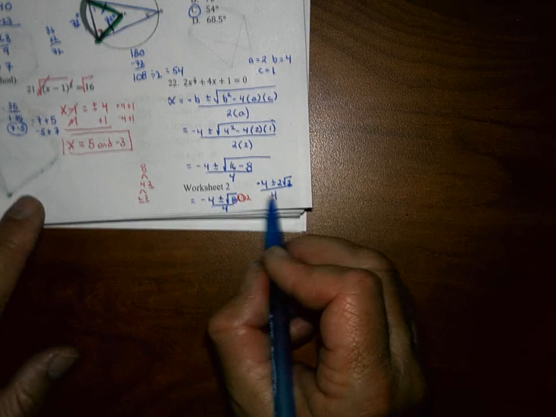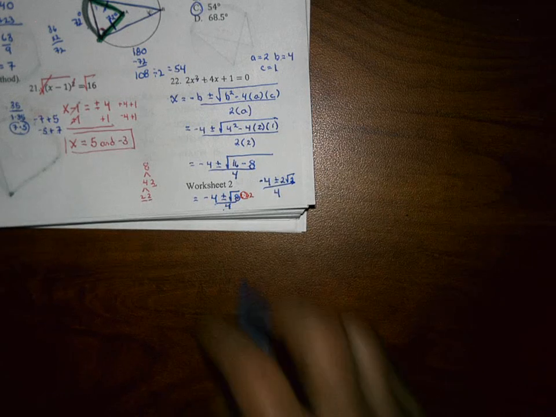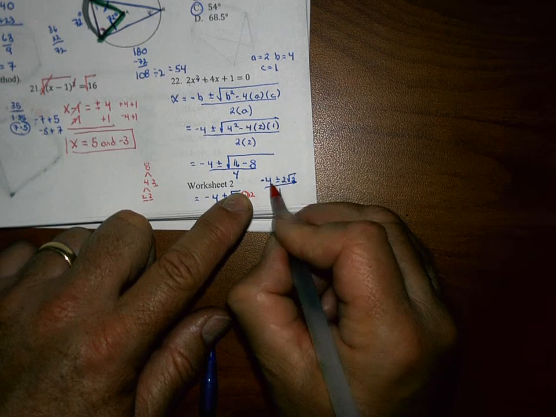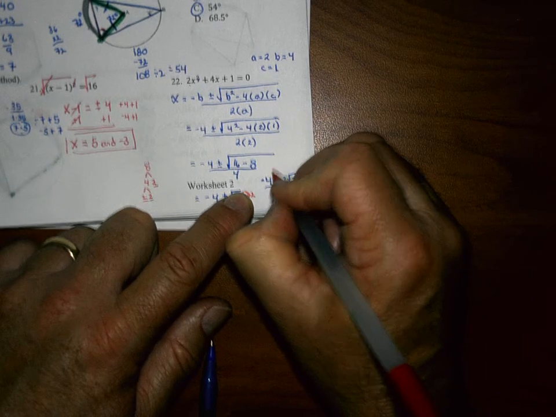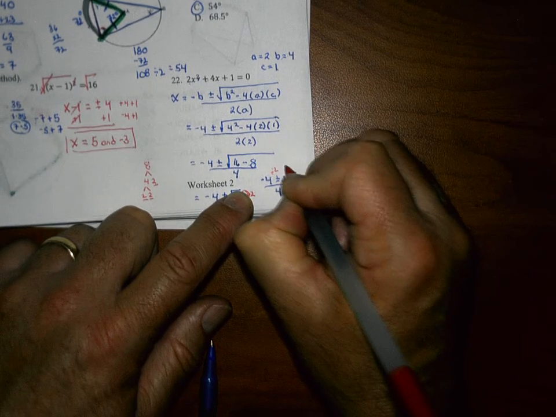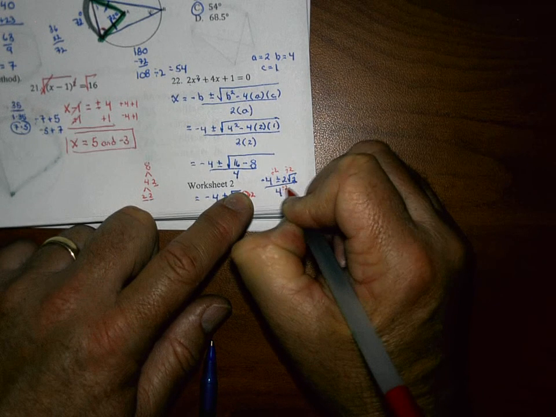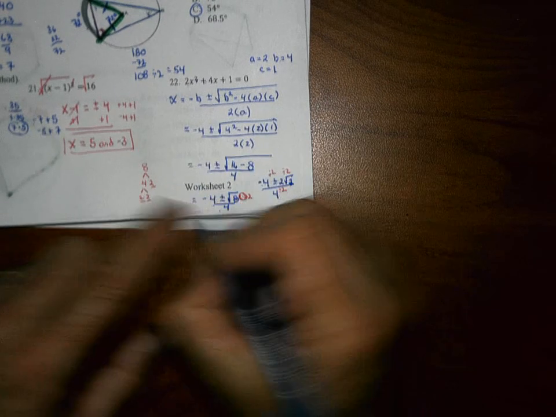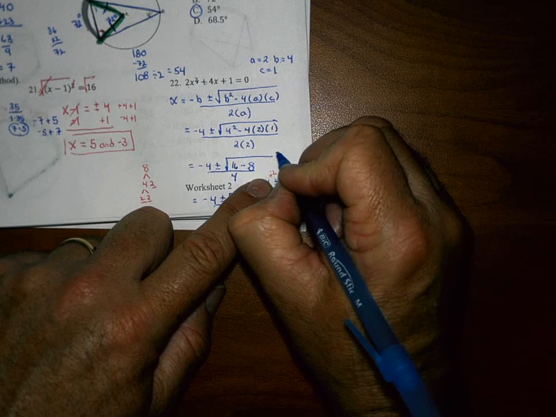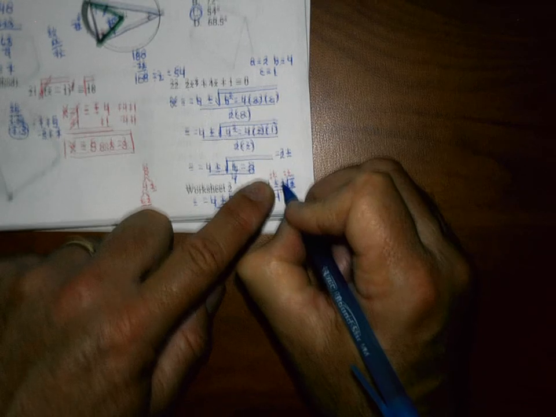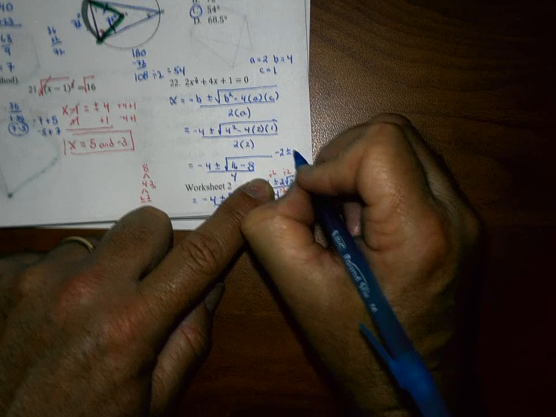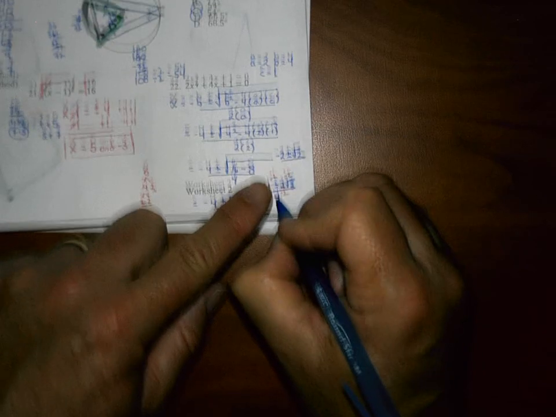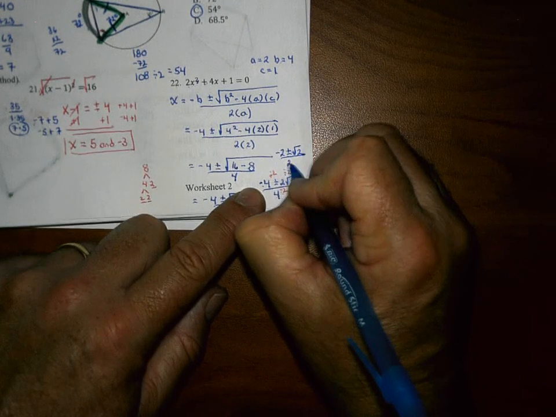Am I done? Well, I am done, unless, look at these 3 numbers here. Can I divide them all by a number? Can I simplify it? Yeah, I can divide everything by 2. So, what's negative 4 divided by 2? That's negative 2. So I get negative 2 plus or minus. 2 divided by 2 is 1. So that would give me just the square root of 2. I can put a 1 there, but I don't have to. Over 4 divided by 2 is 2. So there's my answer to number 22.